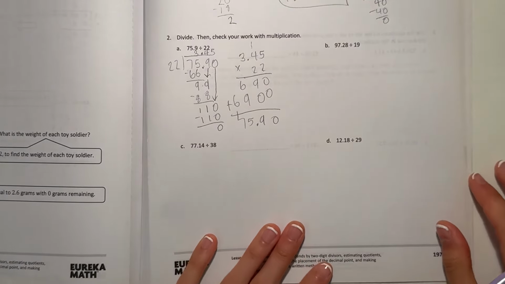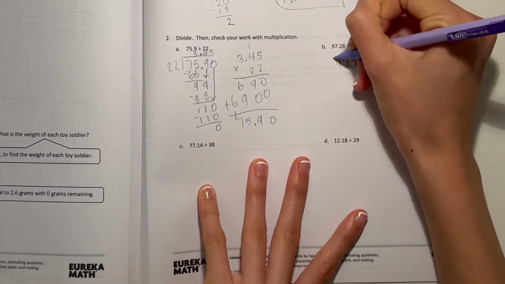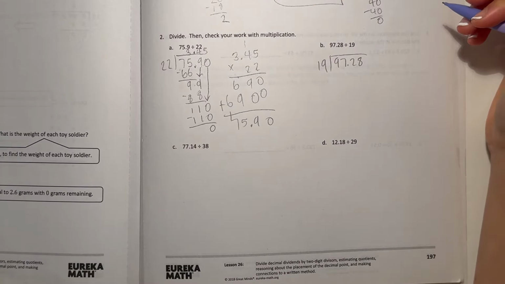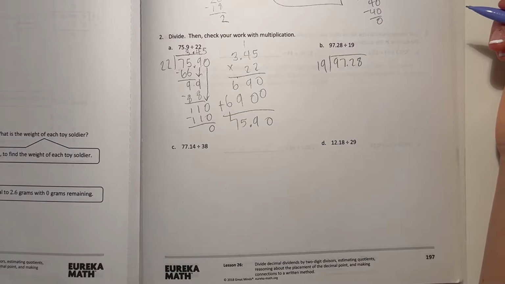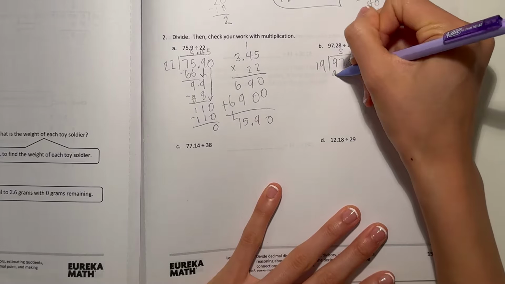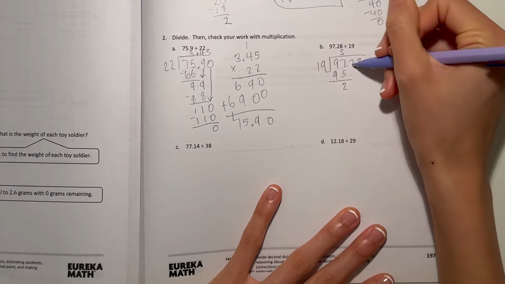Alright, now let's look at B. 97.28 divided by 19. So 19 goes how many times into 97? Let's see, 19 times 6. No, 19 times 5. So 19 times 5 would be 95. 97 minus 95 is 2 left over.